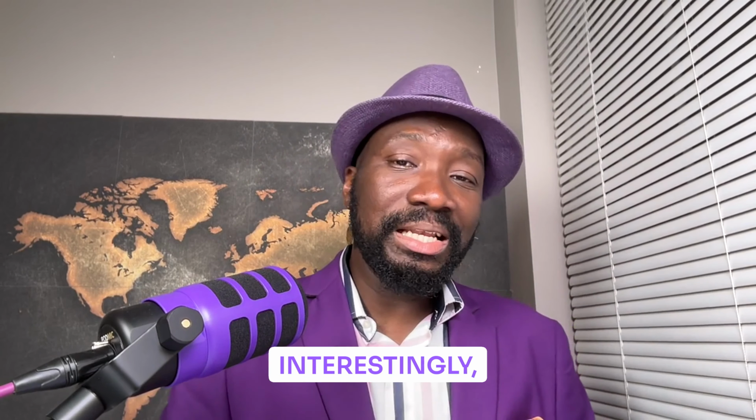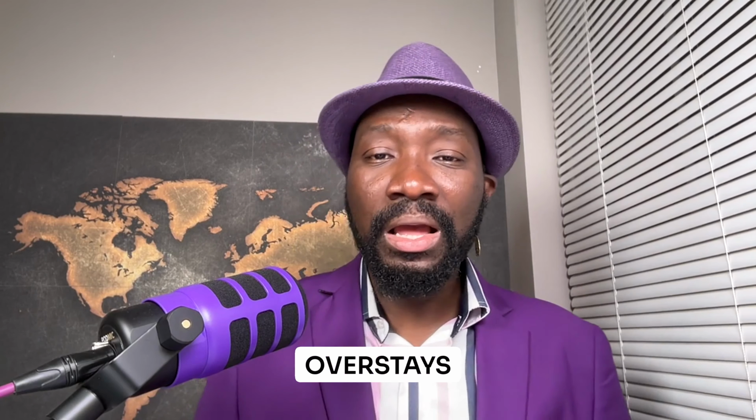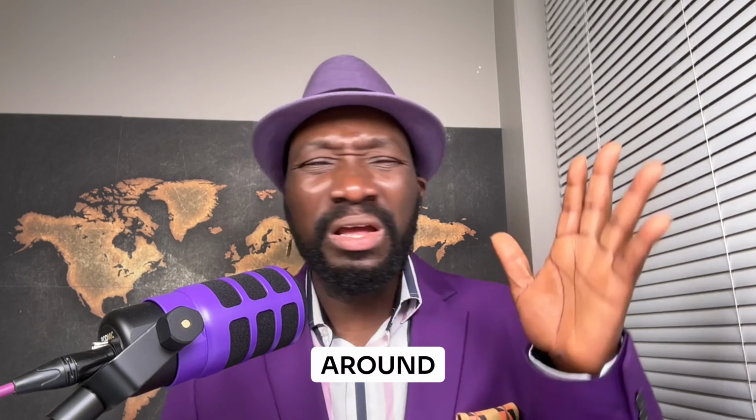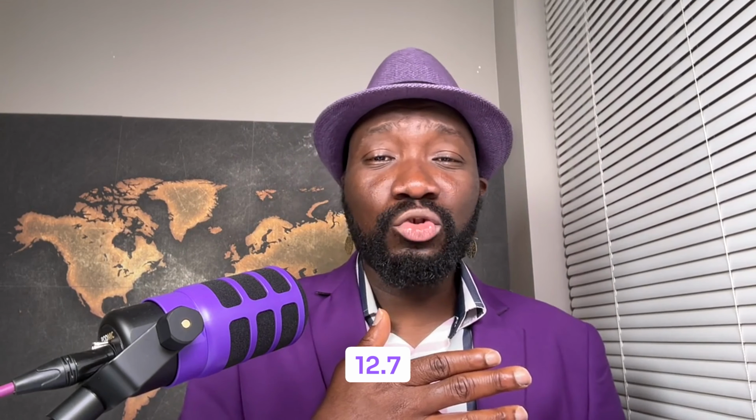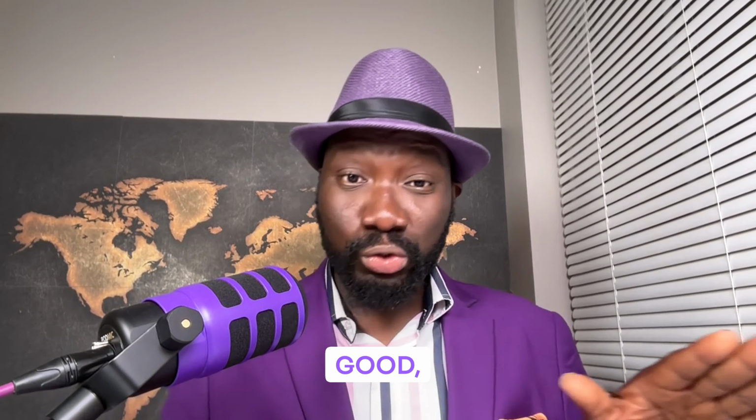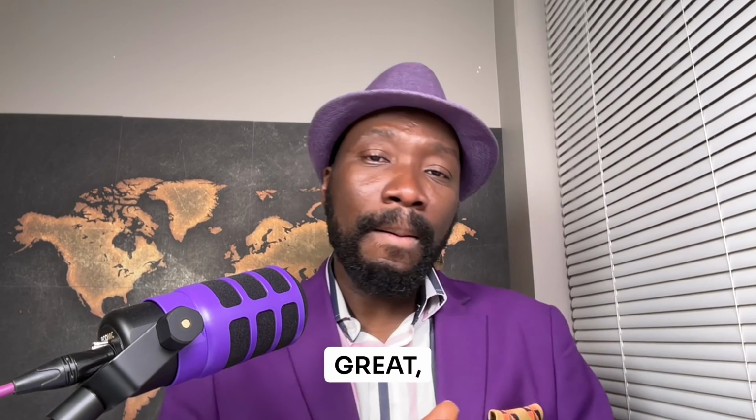And interestingly, student visa holders generally stay below 15%. Most countries have visa overstays by student visa holders in single digits. That is the global average, around 3% or something like that. So 12.7%: good. Not great, but good.